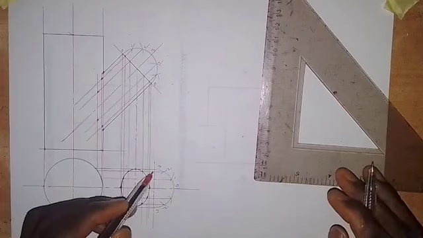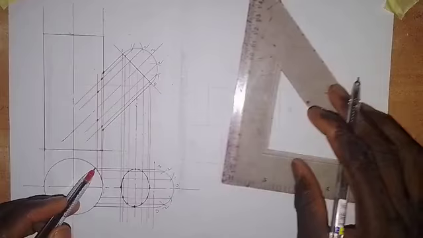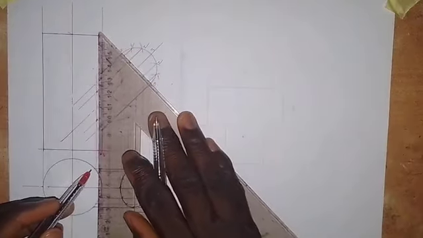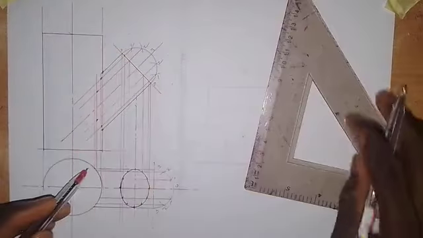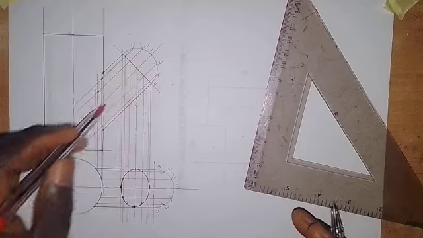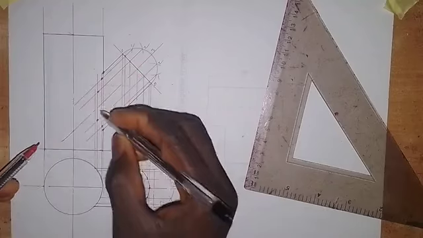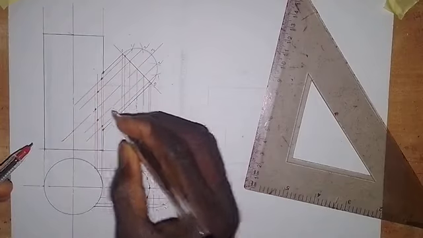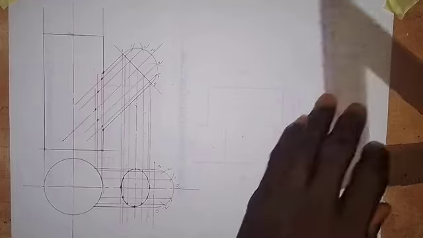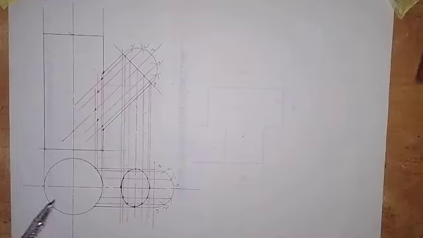And lastly, for 3, we are going to draw a vertical line 3 from this point where the line touches the circle. So we draw a vertical line up. So this vertical line 3 intersects inclined line 3 at this point here. So we take note of this point. So what we are going to do now is to join the points together for us to obtain the curve of intersection on the front elevation.